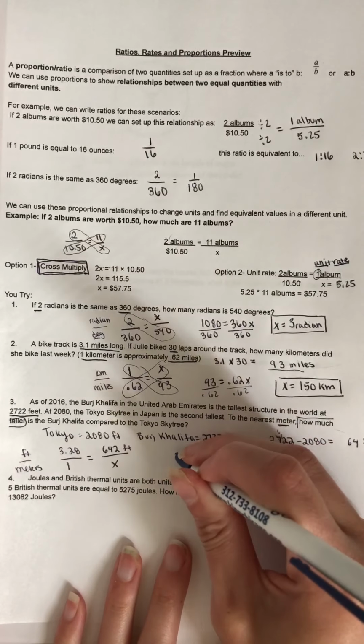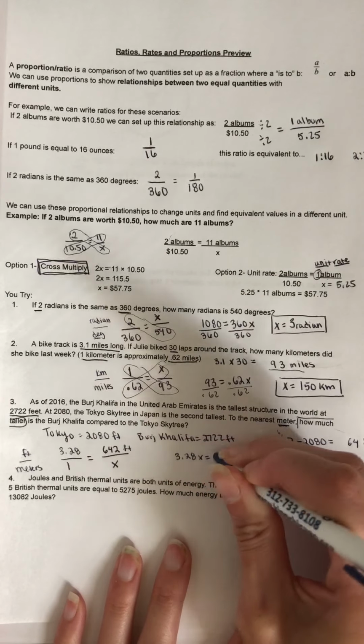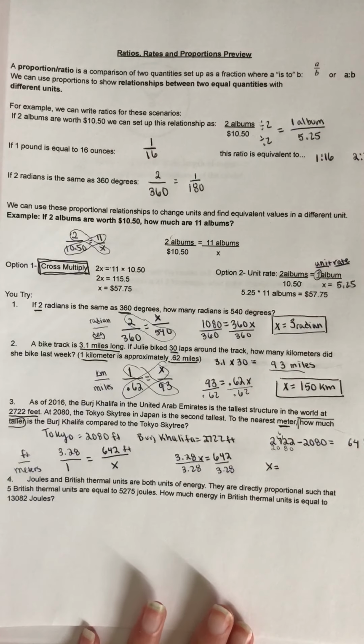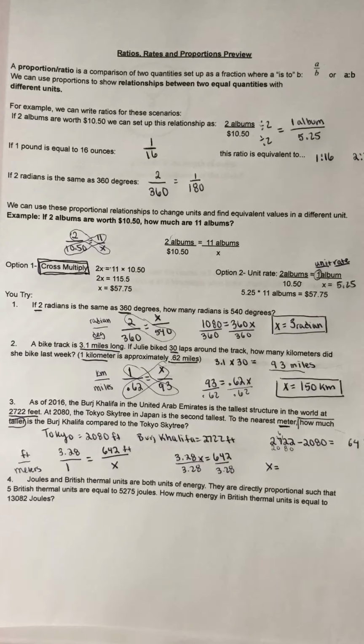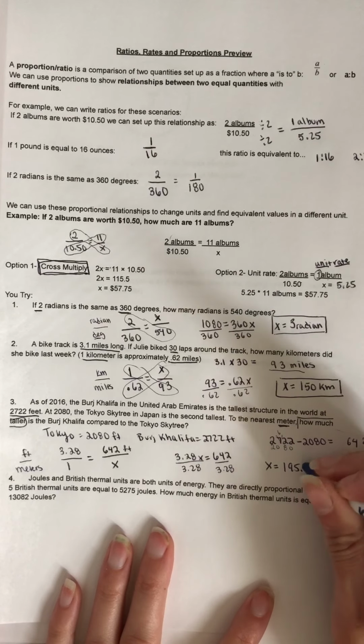And so we cross multiply. So first we set up the proportion that we know, 3.28 is to 1, and then we set up our x side to figure out what we are looking for. And we solve for x. 195.7 meters.